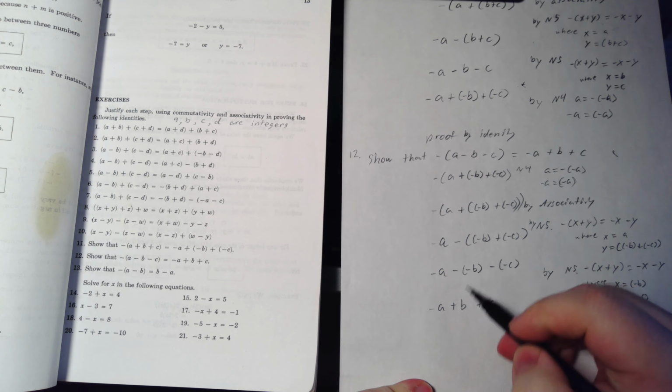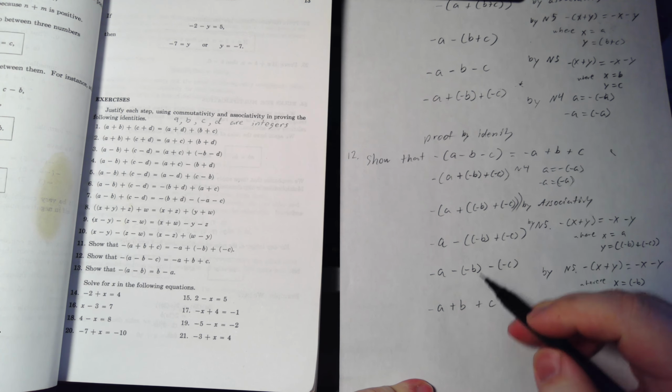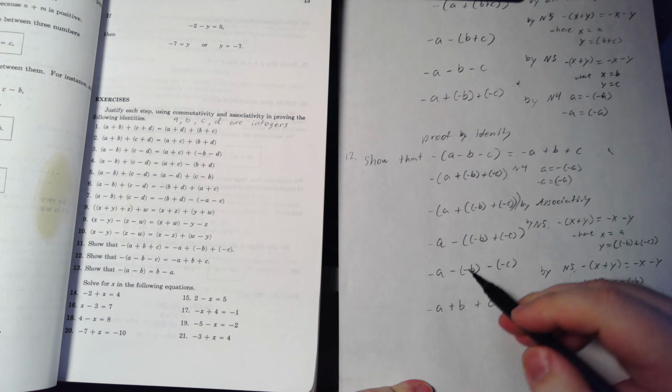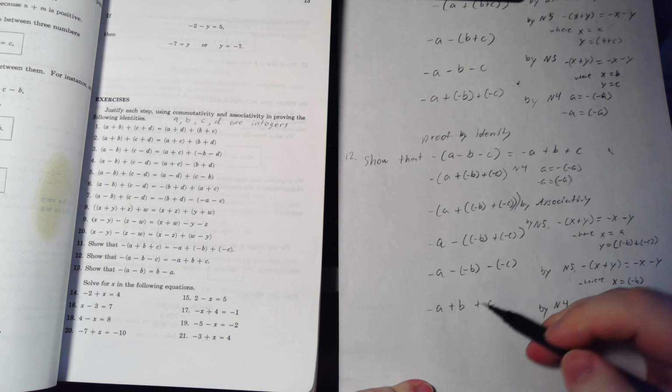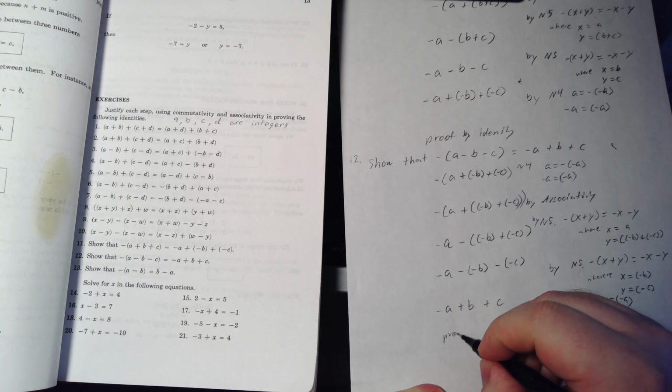So these minuses cancel out. Then we have minus a plus b plus c equals minus a plus b plus c, proof by identity. Okay, new sheet, so we can move on to the next problem.